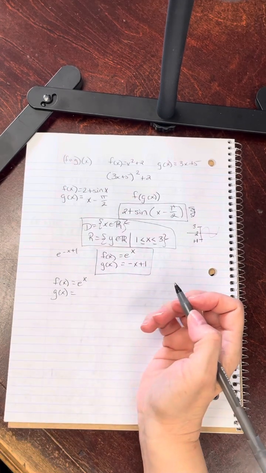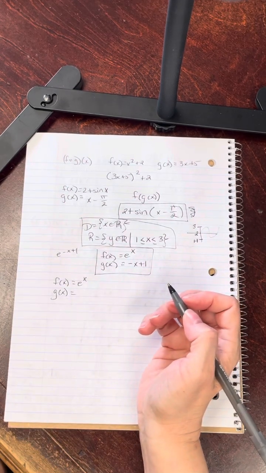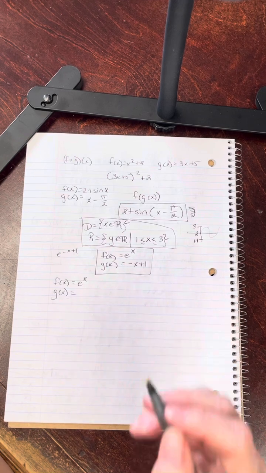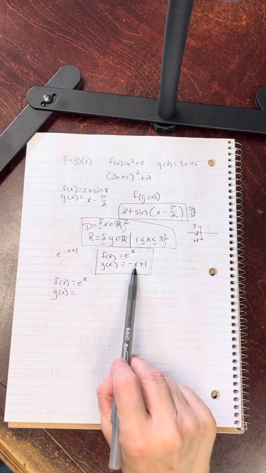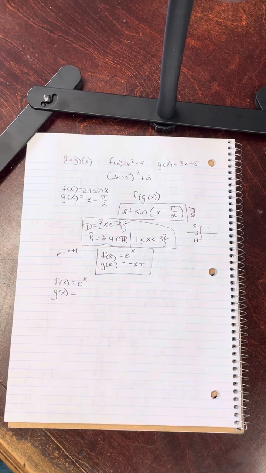Okay, I'm thinking not negative x plus 1, that's exactly the same thing. I feel like I want to split it into something like an x plus 1 and maybe the other one as a negative.